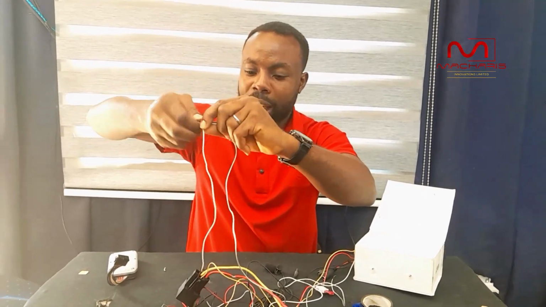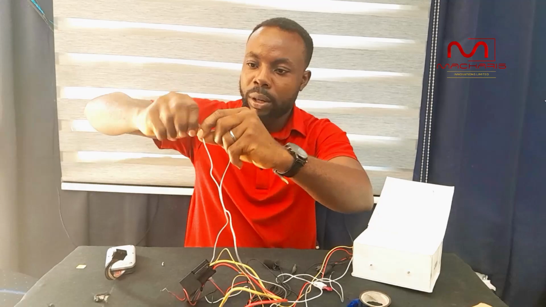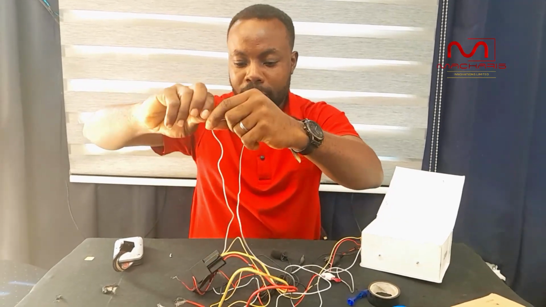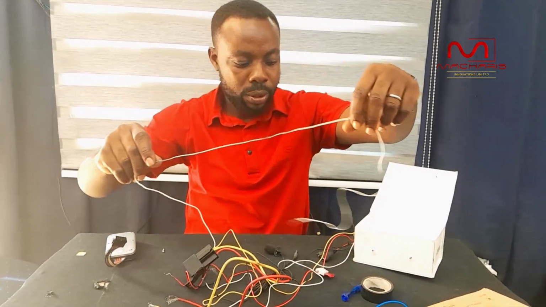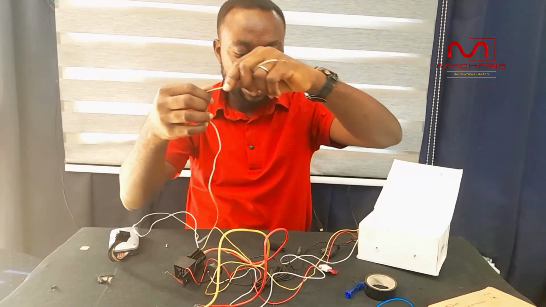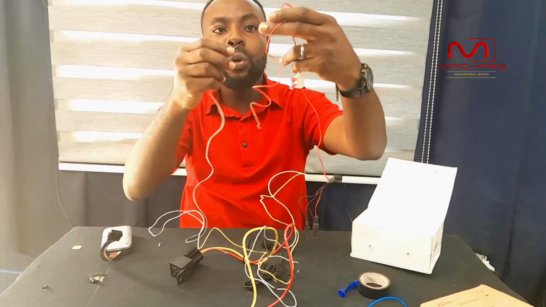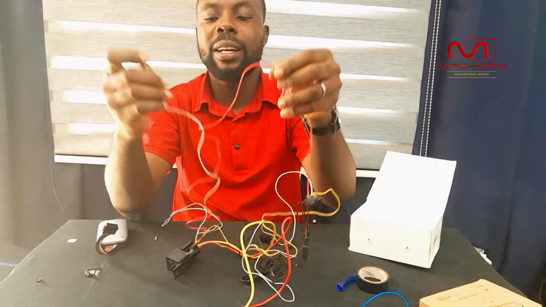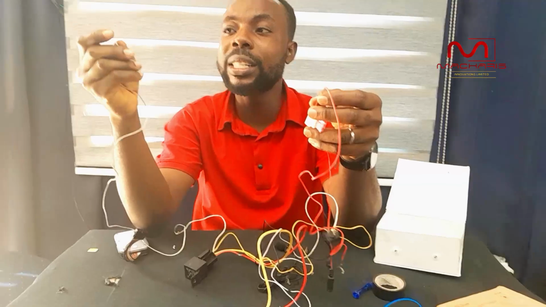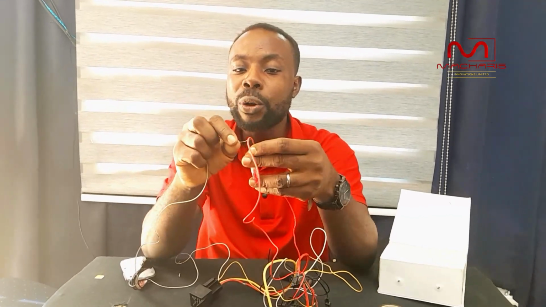You tie it, you join it like this, the white cable from the relay. Good. So now, you will connect it to where? To the red cable here. Can you see me? You connect it to this red cable, the white cable from the relay.